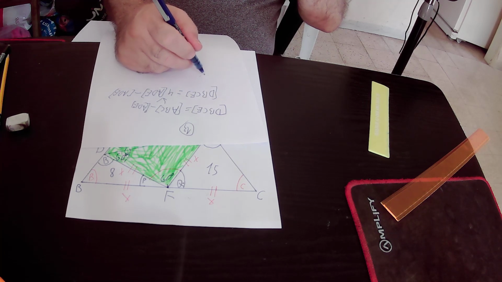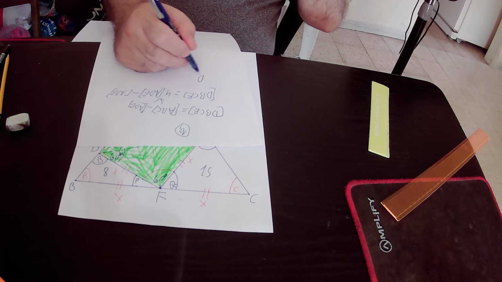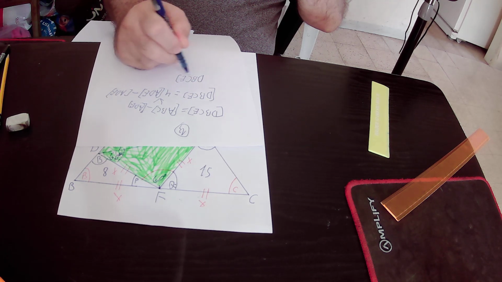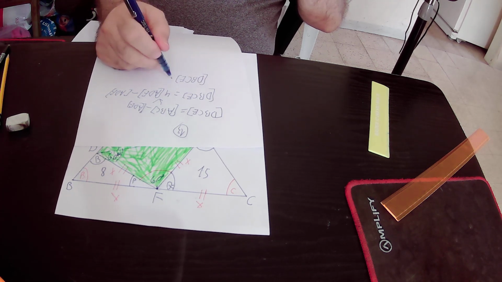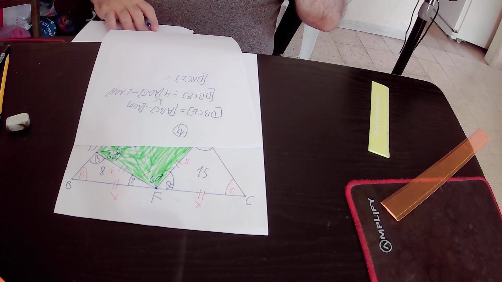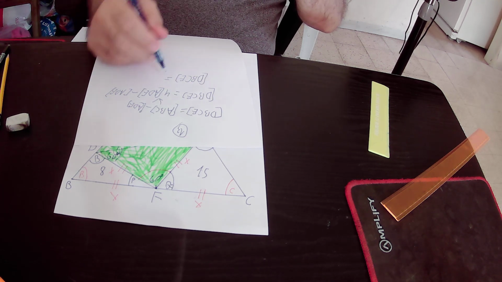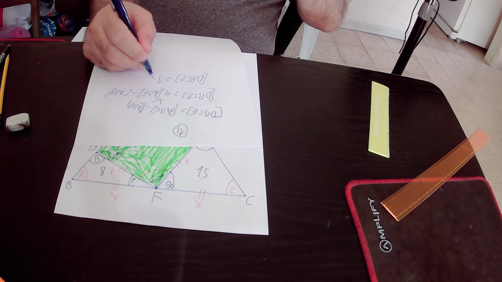So the area of quadrilateral DBCE equals 3 times the area of triangle ADE.